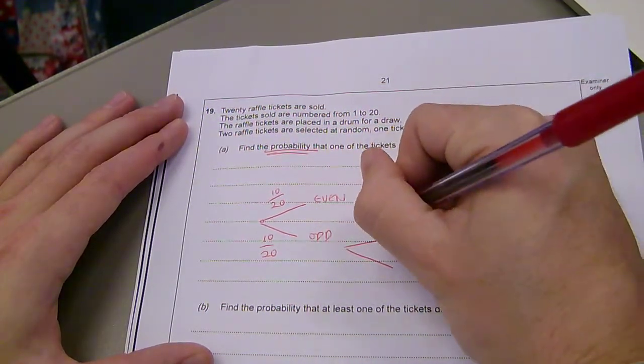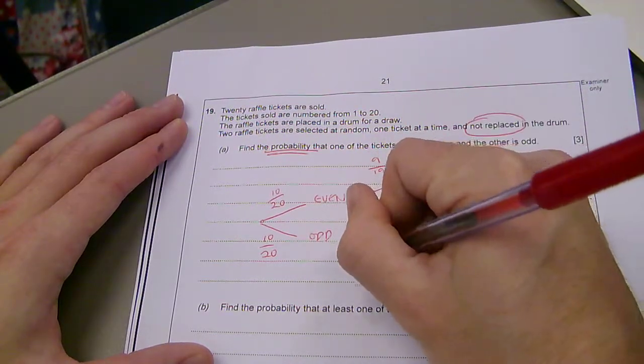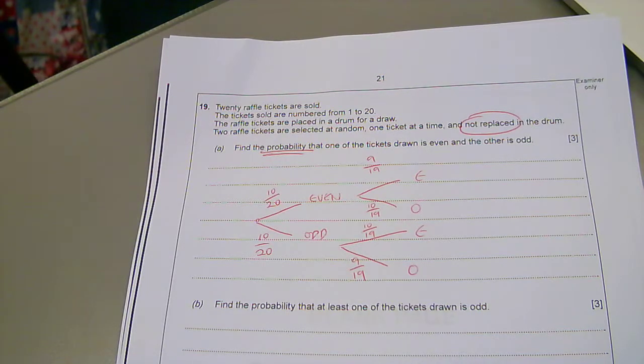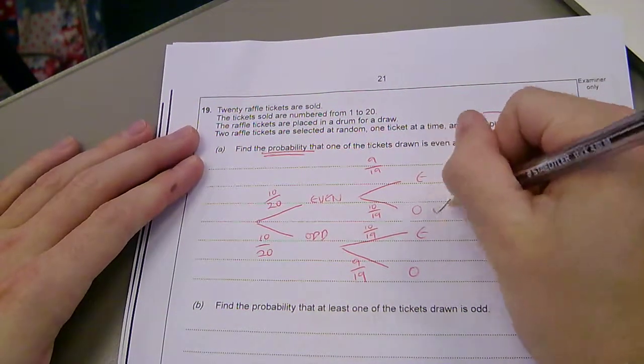And this one here would be 10 out of 19. This one here would be 9 out of 19. All good? Okay, where does it do what I want it to do? It says the probability that one of the tickets drawn is even and the other one is odd. So which branches am I interested in? That one and that one.